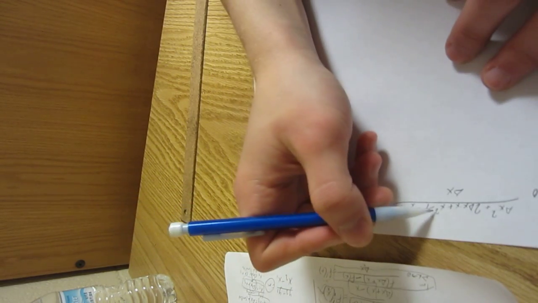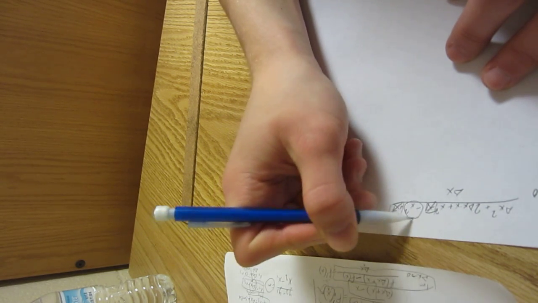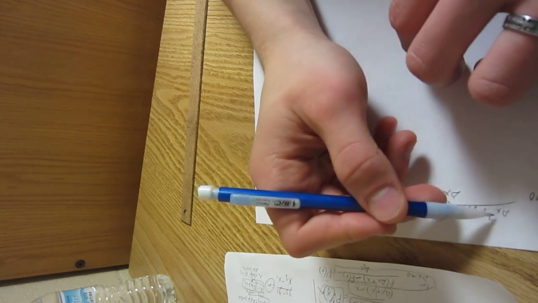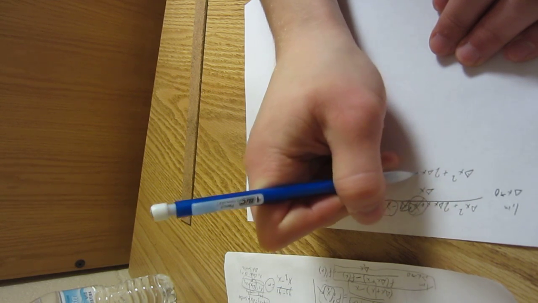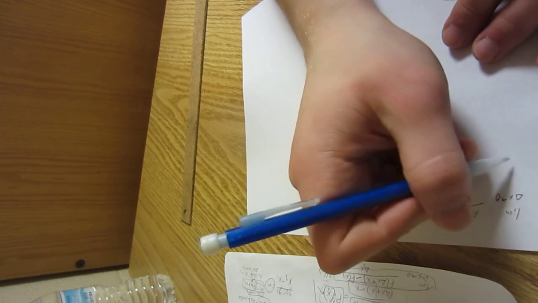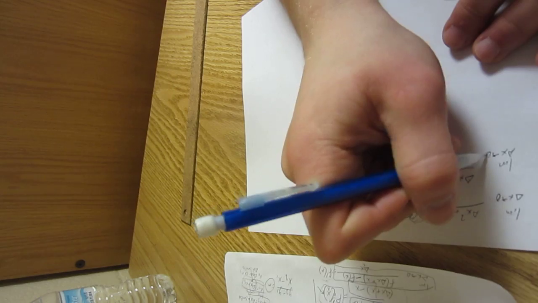Now I see my 7s cancel, I see my x squareds cancel, and I'm just left with this expression: delta x squared plus 2 delta x times x on top of delta x, limit as delta x approaches 0.